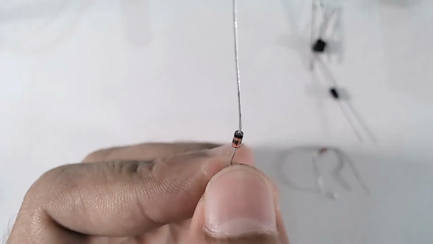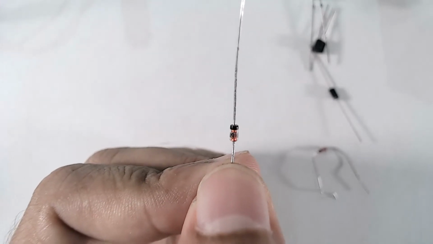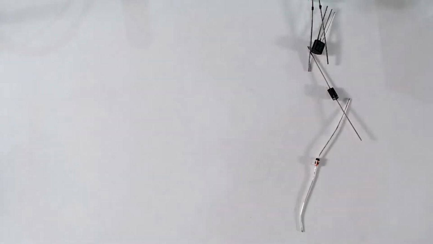You see? This is 3V9. 3V9 means 3.9 volt. So this is a Zener diode. You see this one?